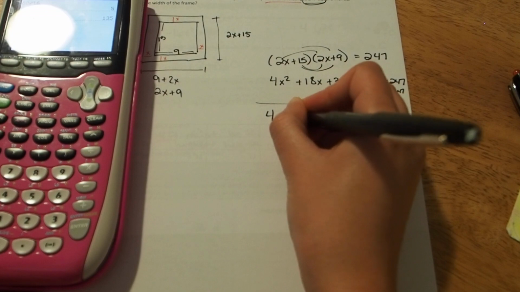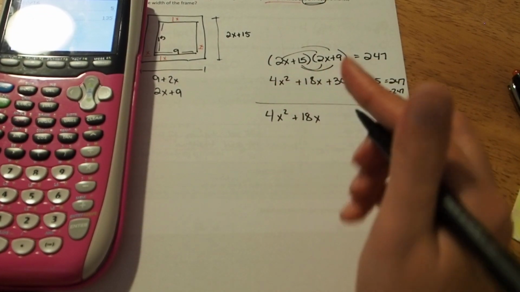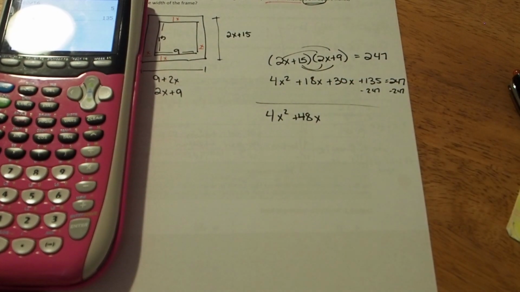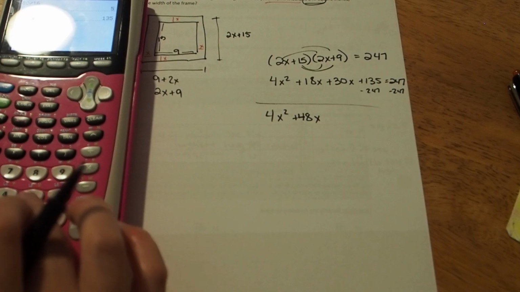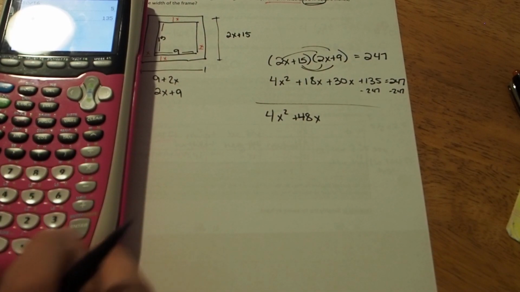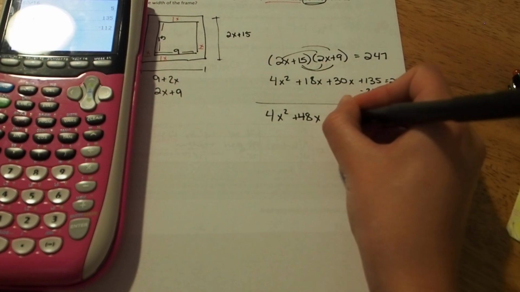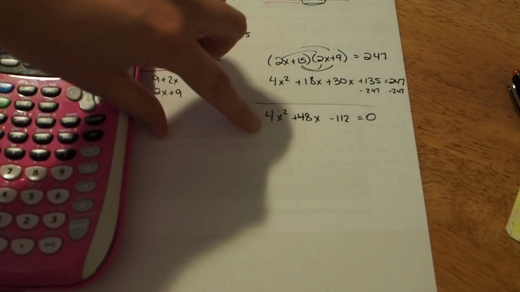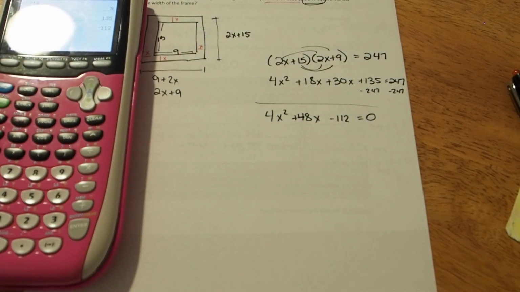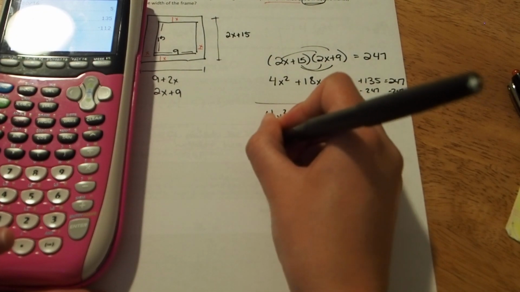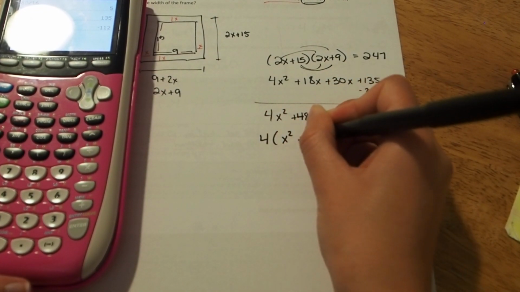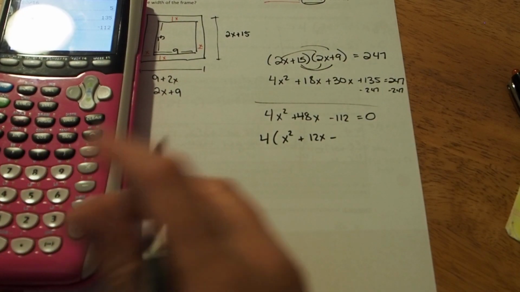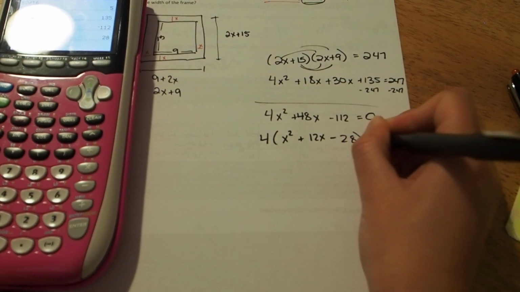So we've got our 4x squared plus 18x. Oops, I should have gone ahead and done 18 plus 30, which would give me 48x, right? 18 plus 30 is 48. And I need to do my 135 minus my 247, which gives me negative 112. That might equal 0. I can see that 48 and 4 have 4 in common. I think 112 can be divided by 4 also. So let's factor a 4 out. Gives you 4x squared plus 12x minus 112 divided by 4. Oh, good, it comes out as 28 equals 0.